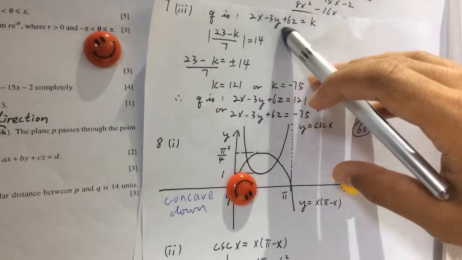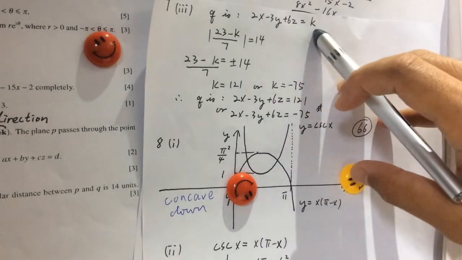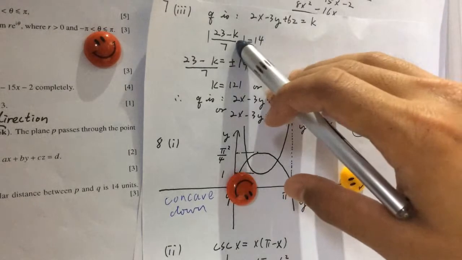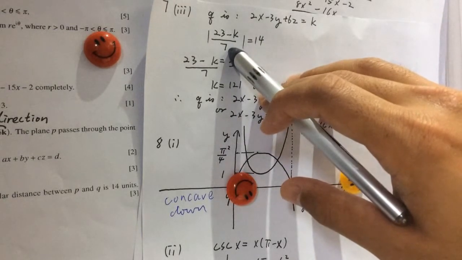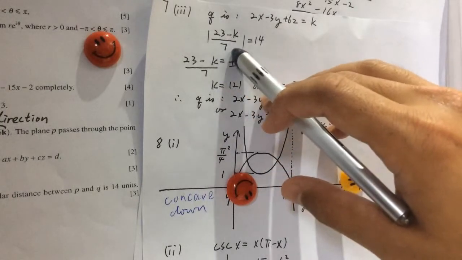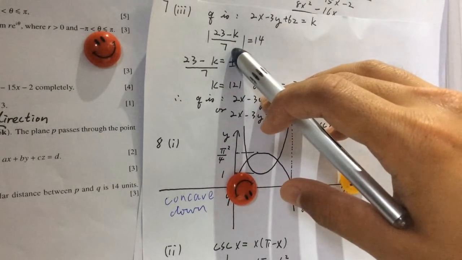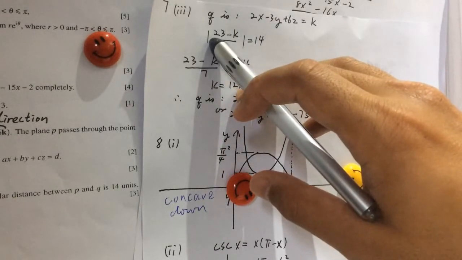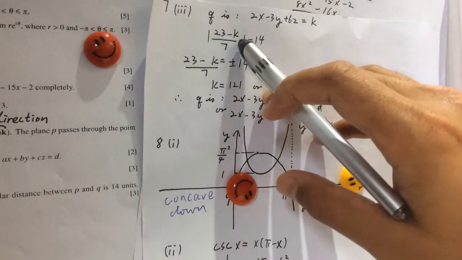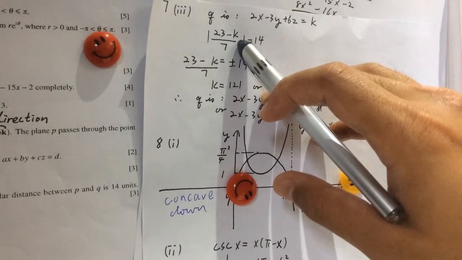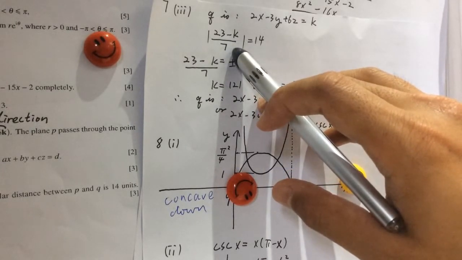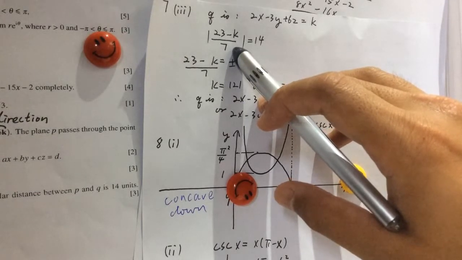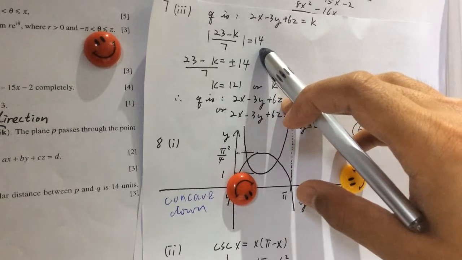Q can also be expressed in this form. This is the d for the equation of Q. So by using the formula, k/7 represents the distance from the origin to Q, and we take the distance from origin to P minus the distance from origin to Q. It means the difference between the distances of P and Q, which equals 14.